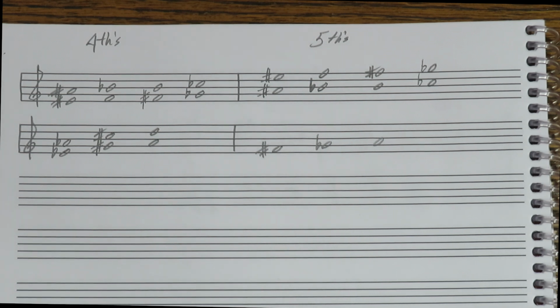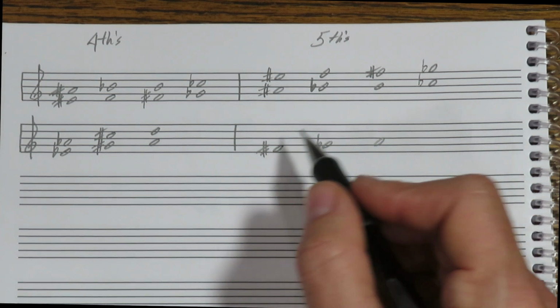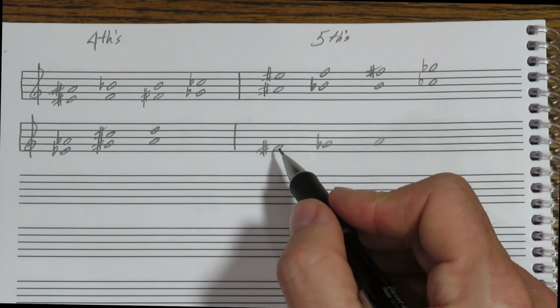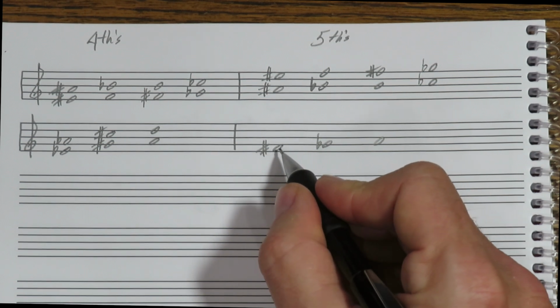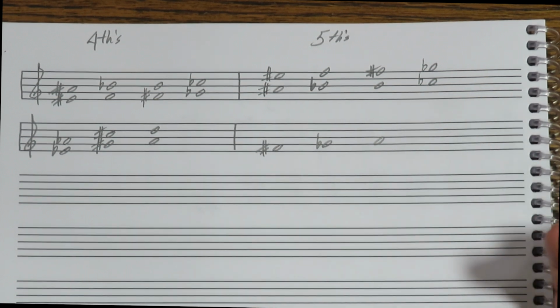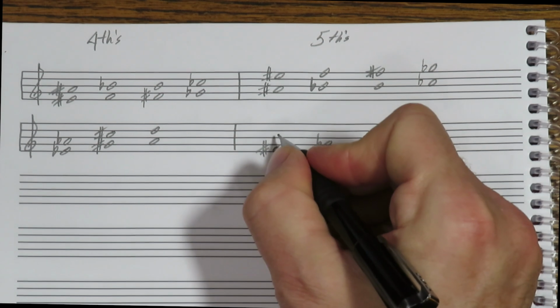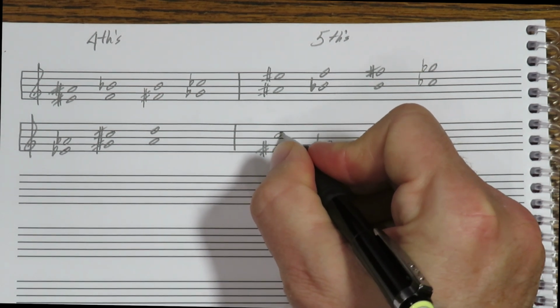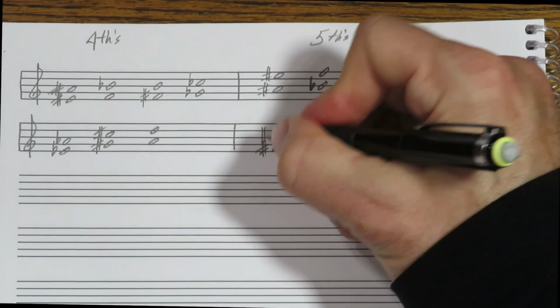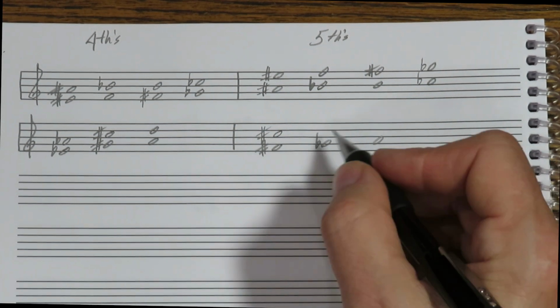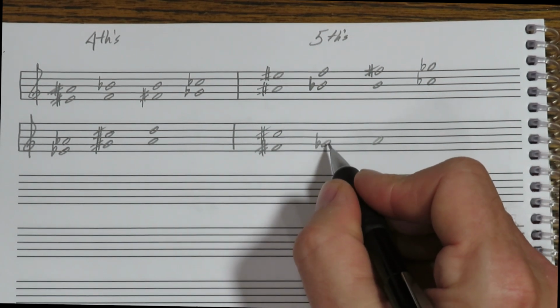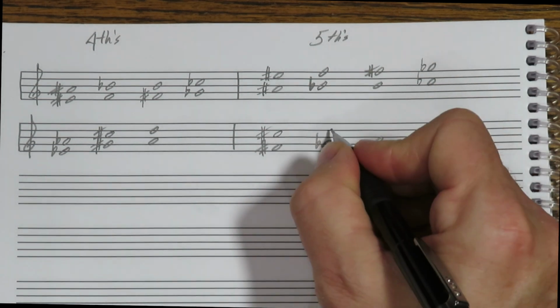Okay. So here we have notes and we want to create fifths. So this one starts with a sharp and it's not on a B, right? So we're good. Let's go up a fifth and sharp it. Sharp to sharp. Okay.